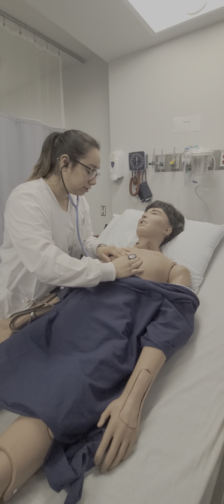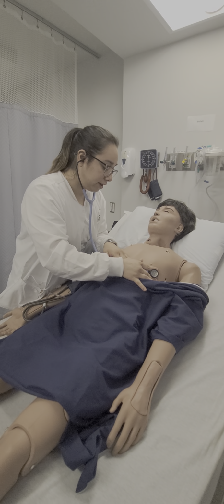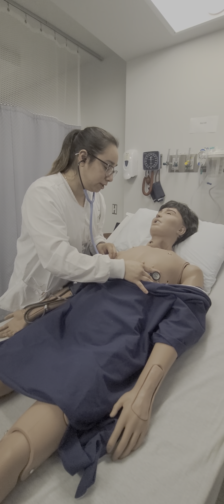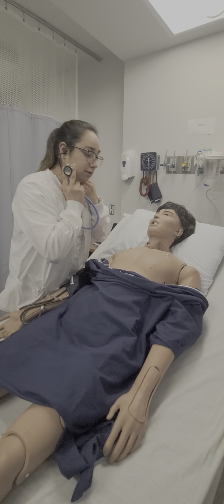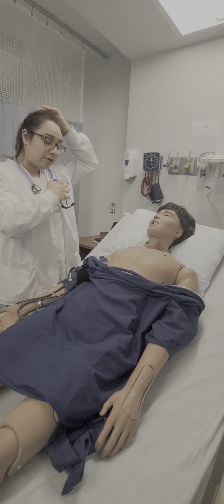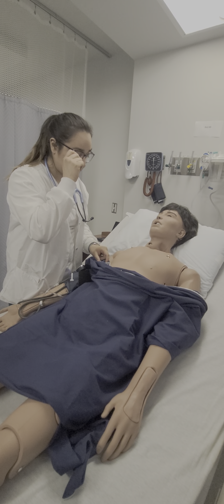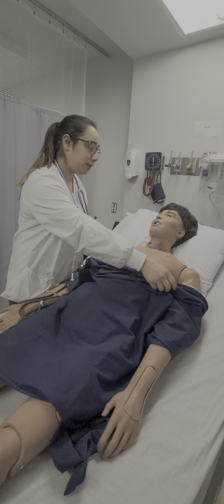Fourth intercostal for tricuspid. And fifth intercostal for mitral. Good. Your heart sounds are regular, right in rhythm, and I would say they're 2 plus.